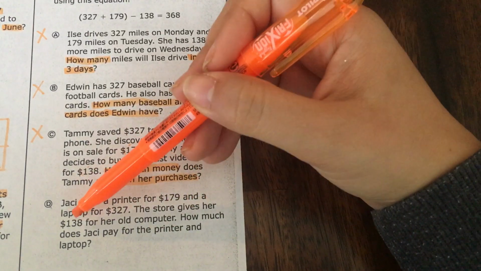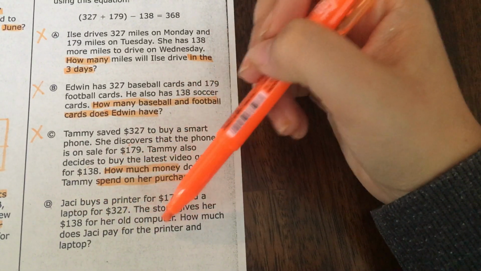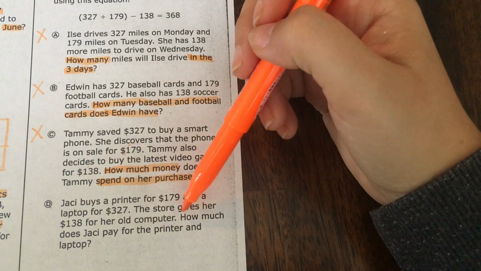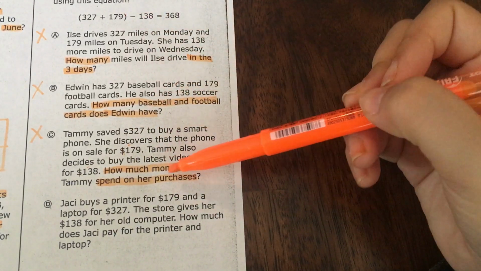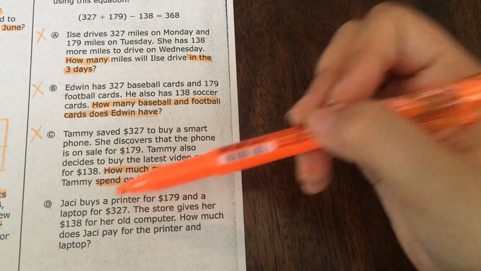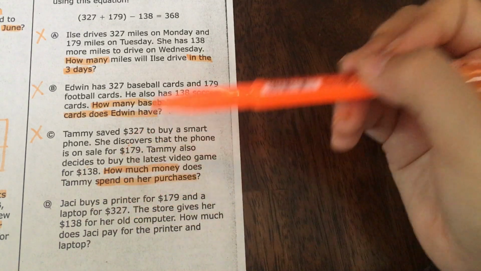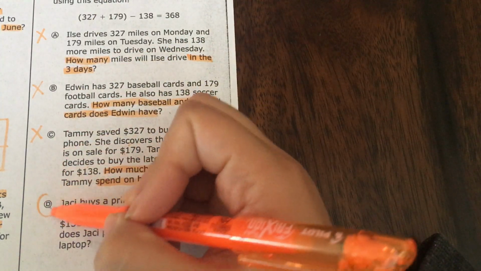And letter D, Jackie buys a printer for $179 and a laptop for $327. The store gives her $138 for her old computer. How much does she pay for the printer and the laptop? Okay, so this one is correct because you have to add the printer plus the laptop and then take away 138 because that's how much she received. So that's my answer.